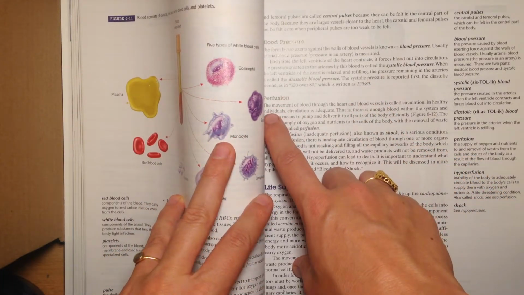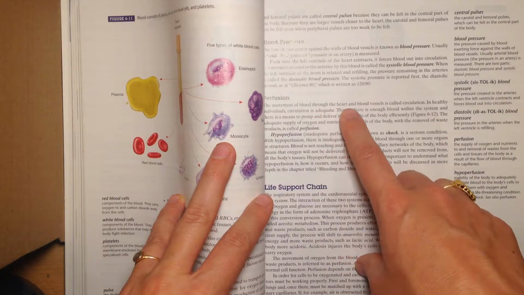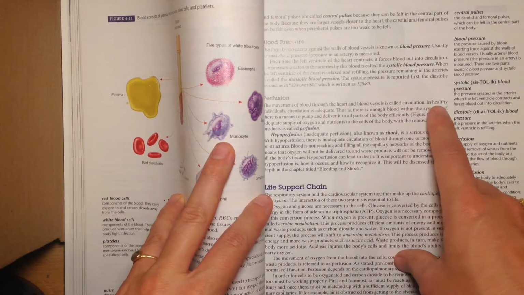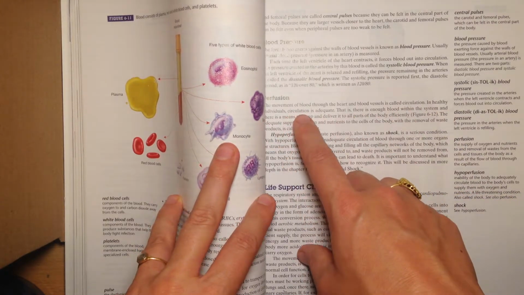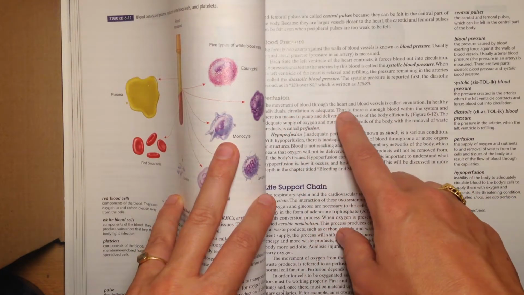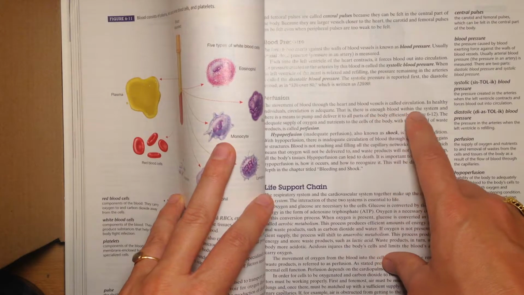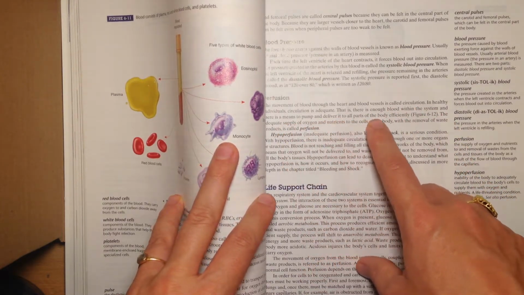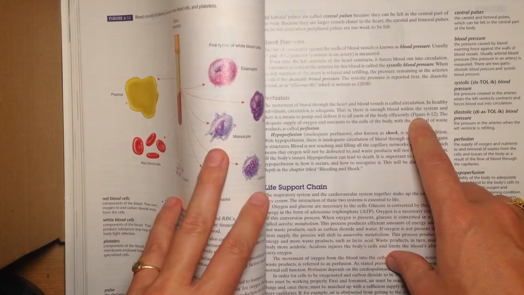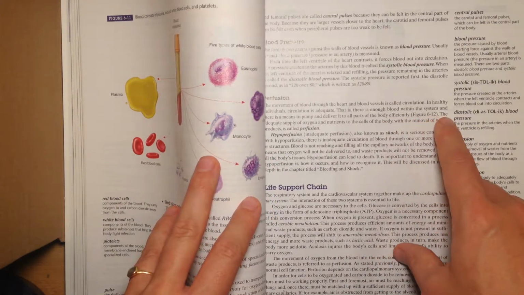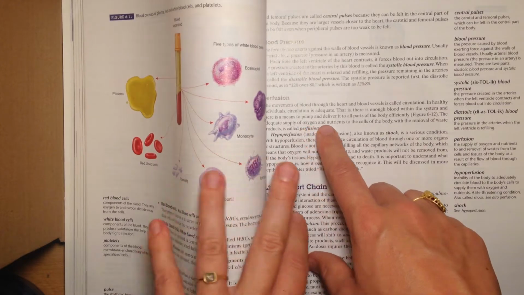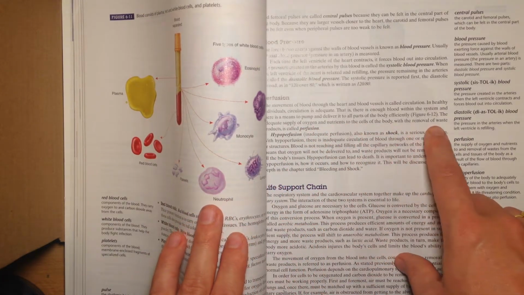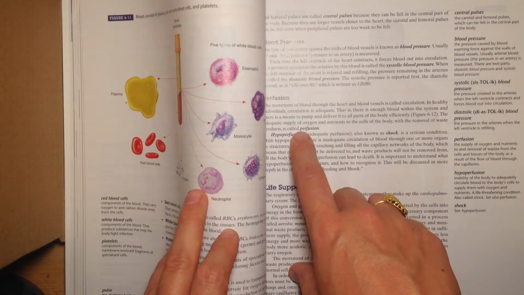Perfusion. The movement of blood through the heart and blood vessels is called circulation. In healthy individuals, circulation is adequate. That is, there is enough blood within the system, and there is a means to pump and deliver it to all parts of the body efficiently. See Figure 6-12. The adequate supply of oxygen and nutrients to the cells of the body with the removal of waste products is called perfusion.